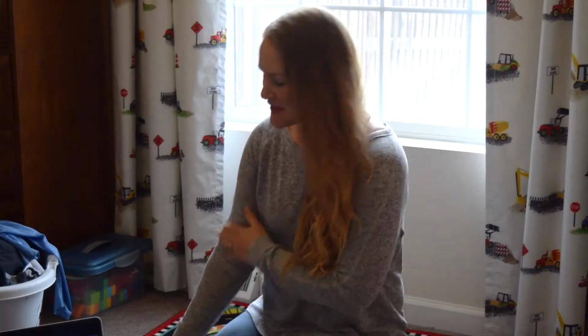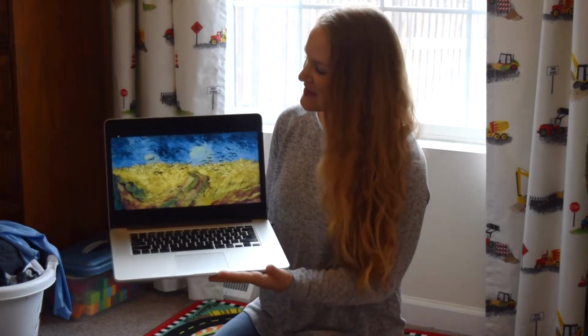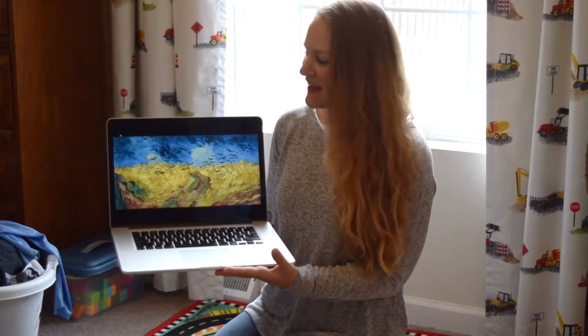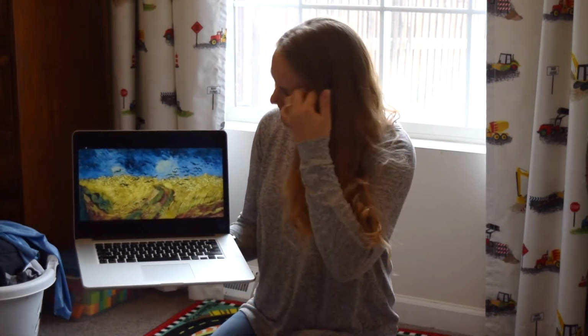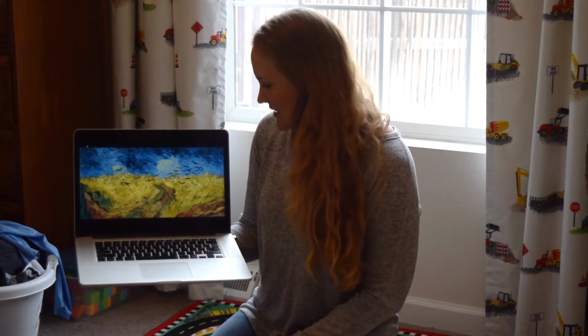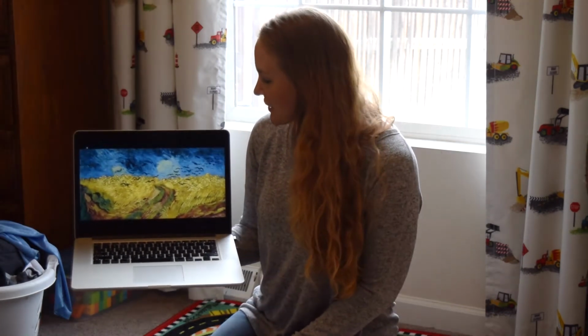The artwork I am choosing to recreate is Van Gogh's Wheat Field with Crows. It's always been one of my favorite artworks since I was a young kid. I'm choosing this one because I really love the colors, the textures, the movement of the brush strokes, which is something you'll see in a lot of Van Gogh's work.